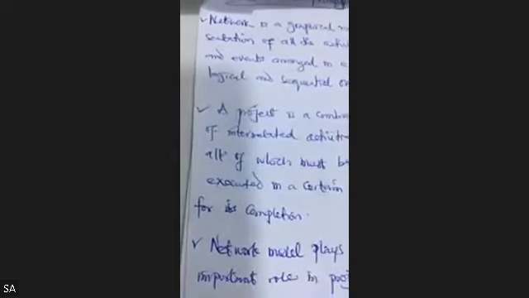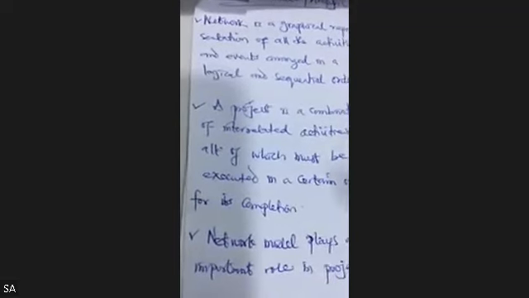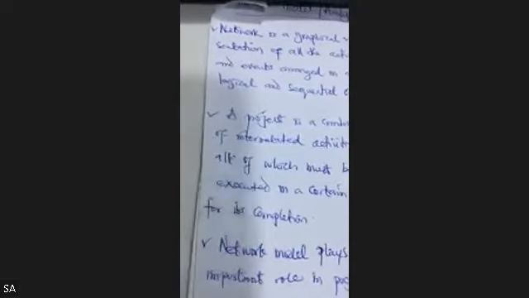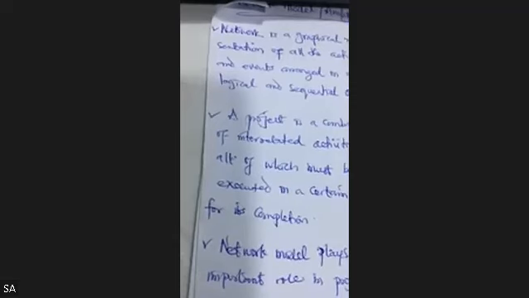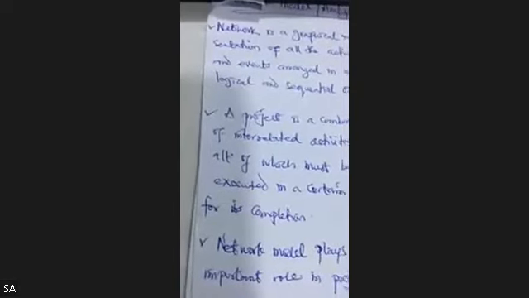So class, let me quickly explain some few things here. You see, once a project is selected, once a project is chosen or agreed upon to be executed, the focus shifts to its implementation. Now, this actually involves the completion of numerous activities.